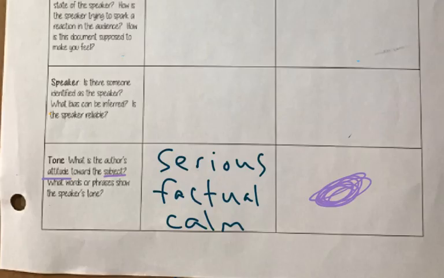All right, next we're going to work with tone. So grab the purple highlighter. And we've dealt with tone before. This is when you're trying to figure out what is the author's attitude towards the subject that she is writing about. How does the author feel about Emmett Till? And I can pretty much assume that all of you would agree with me that there isn't going to be anything humorous about Emmett Till, that she's in fact quite the opposite. She's very serious. It's going to be factual.